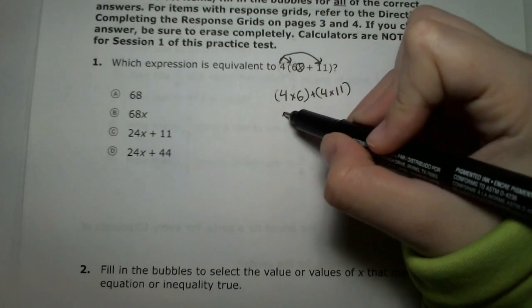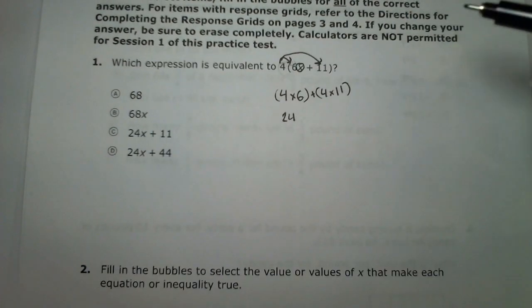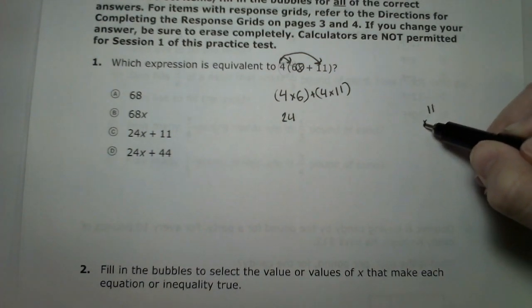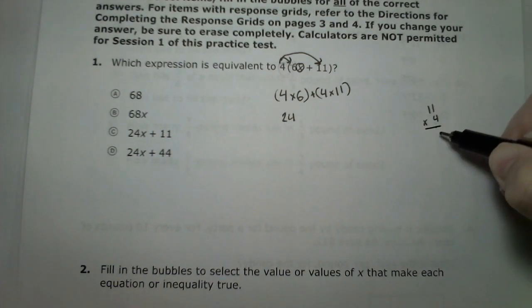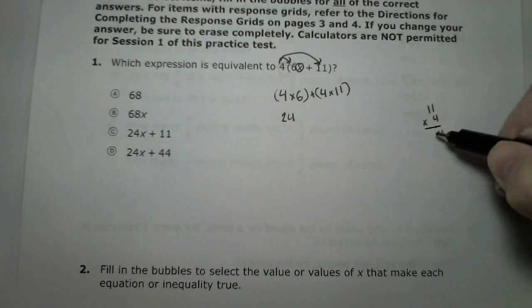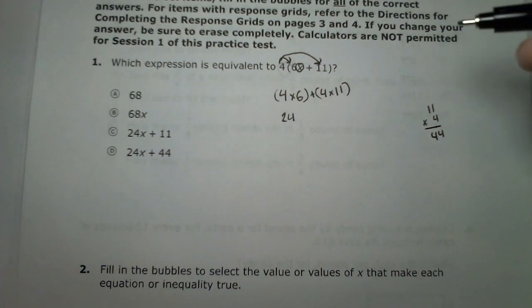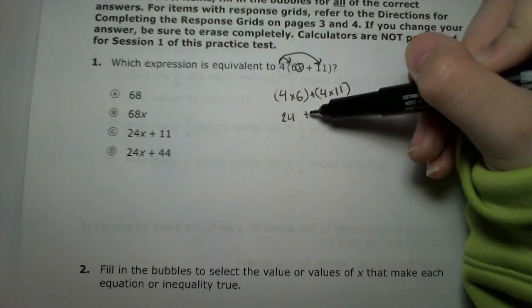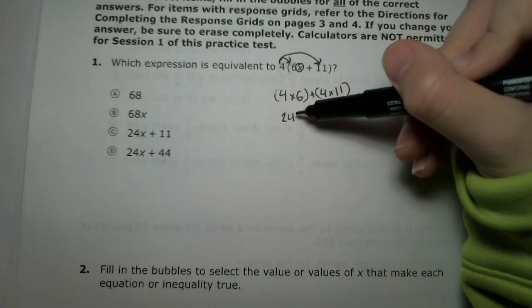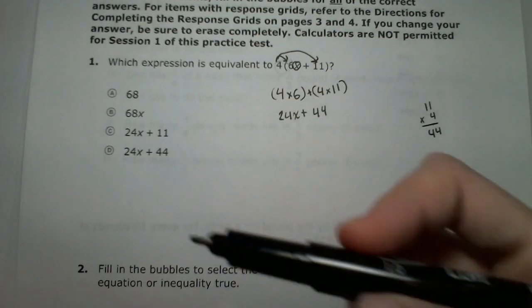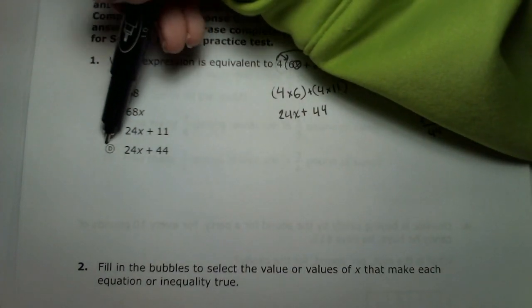So this is 24, and then 4 times 11 would be 44. And then you'll add in the x, and then that's your answer. So then it'd be D.